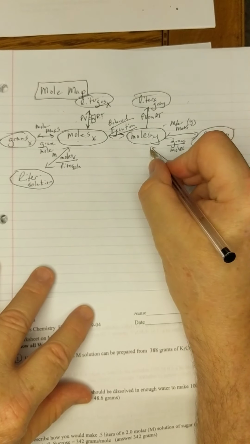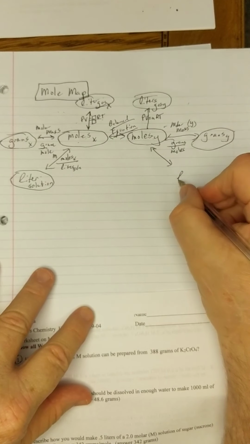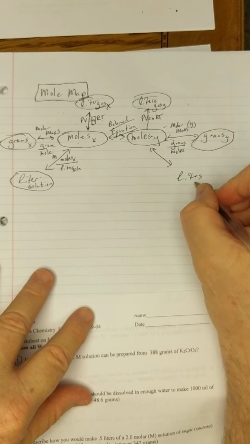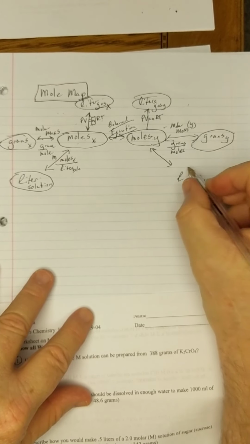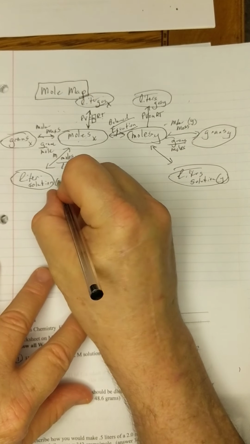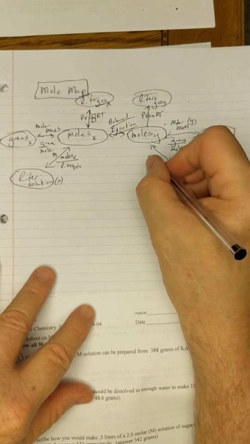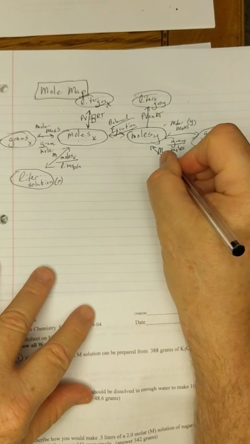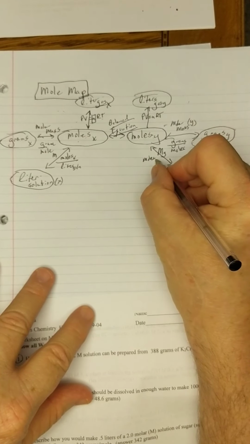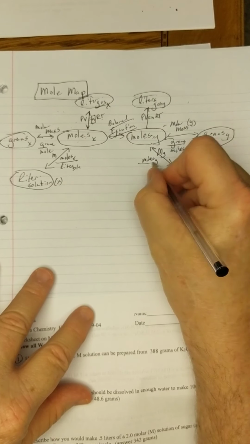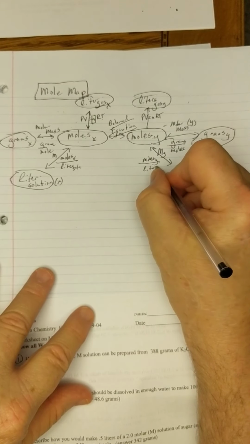And then over here, I could go to liters of solution. This one would have Y in it. This one would have X in it. And I'd use molarity, big M, of Y, so it'd be the number of moles of Y over liters of solution.